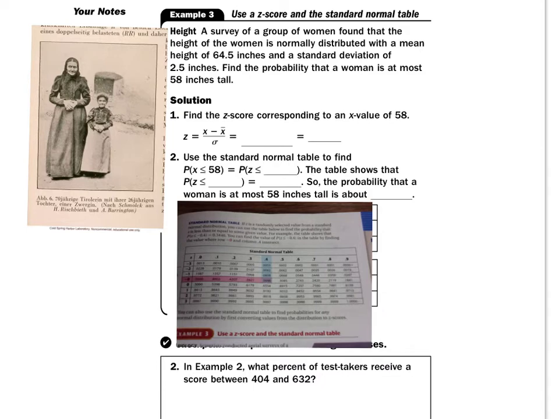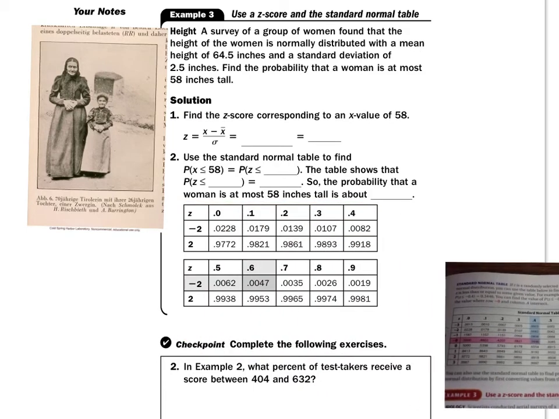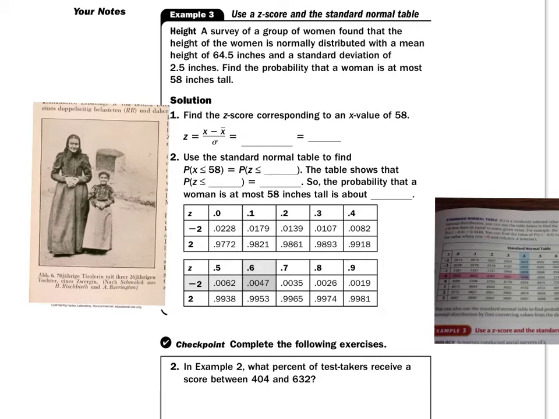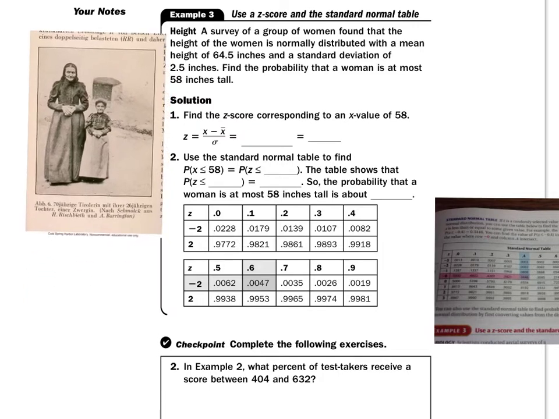All right, let's take a look at this stuff here. We're talking about height here. I found this great picture of these 2 women, one tall, one short. A survey of a group of women found that height of the women is normally distributed with a mean height of 64.5. So let's just think about that as a graph real quick.